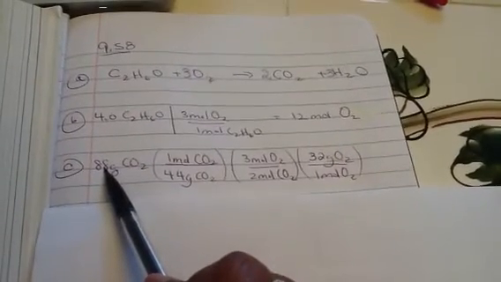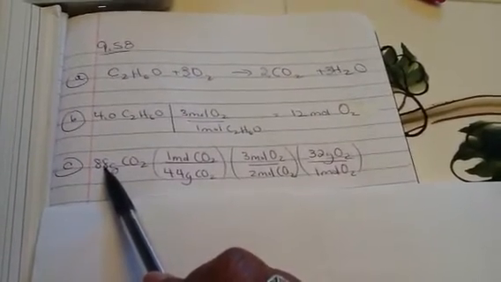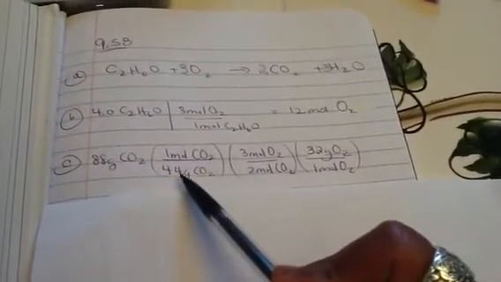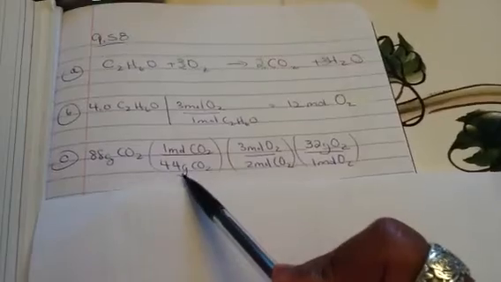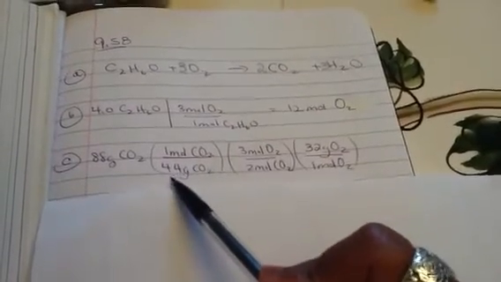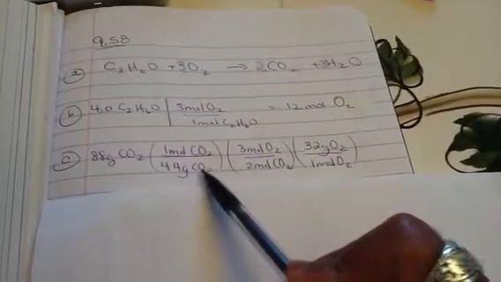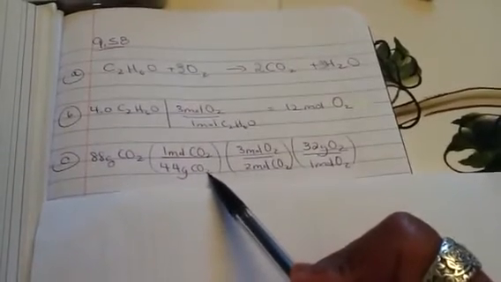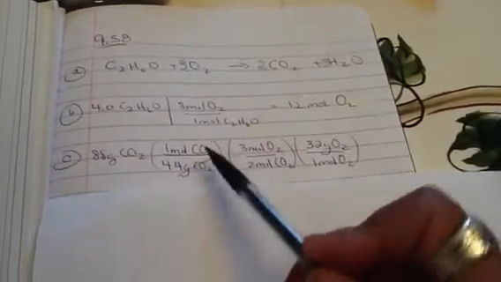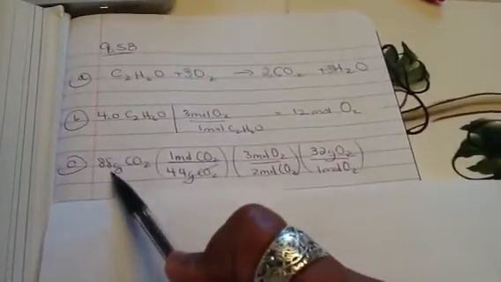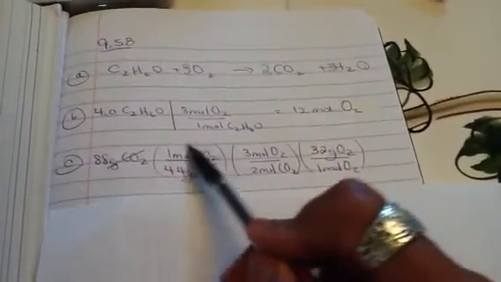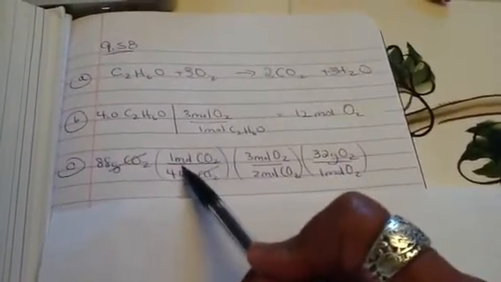Now I need to convert this to moles, and to convert it to moles, I use the molar mass. The molar mass of carbon dioxide is 44 grams. There's 44 grams of carbon dioxide per 1 mole of carbon dioxide. I get the 44 by adding 12 plus 2 times 16 from the periodic table. Now, if I stopped at that calculation, that would give me moles of CO2.